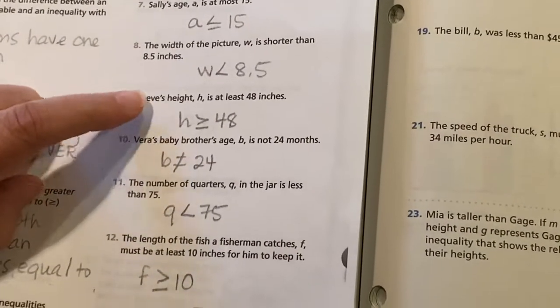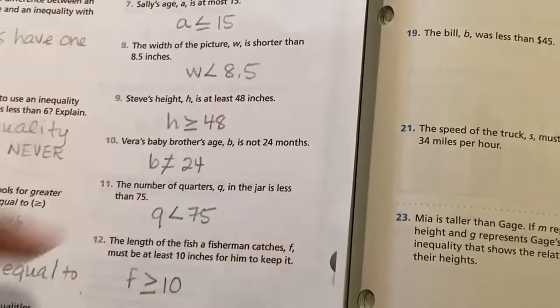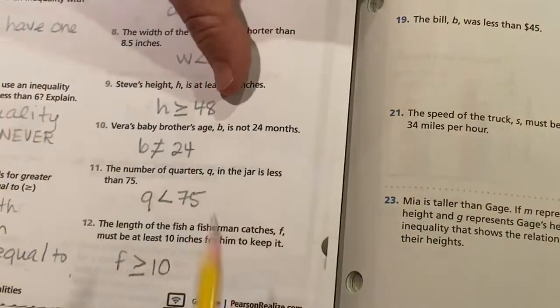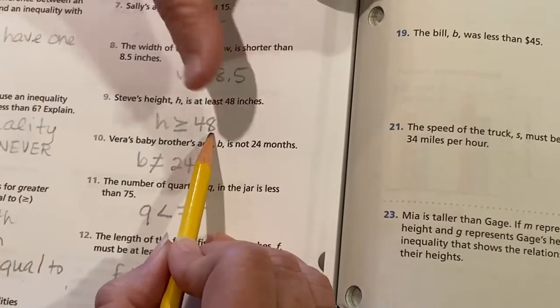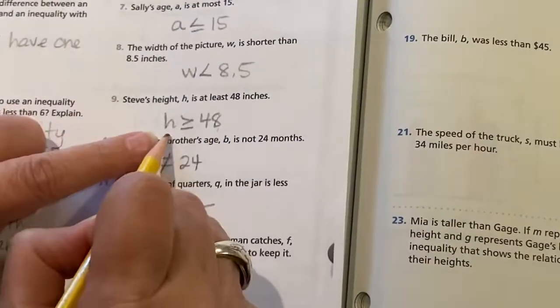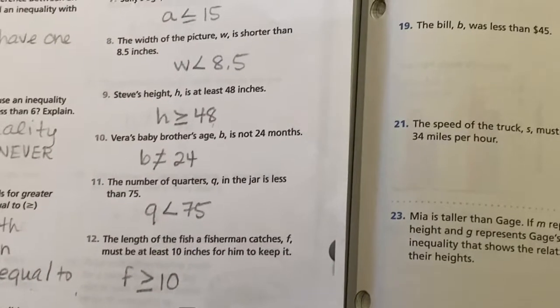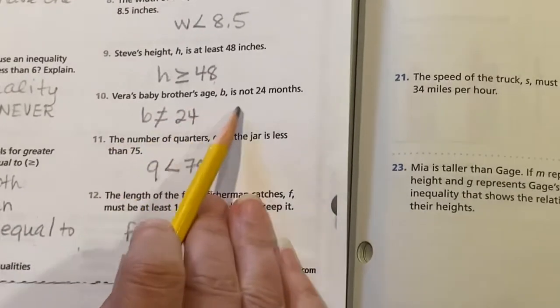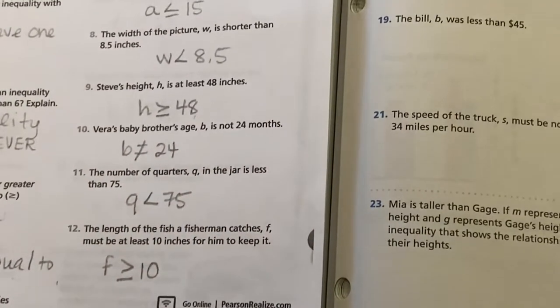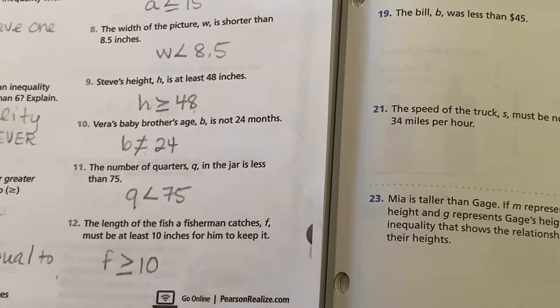Steve's height, H, is at least 48 inches. That means he's at least 48 inches or he might be taller. So H is going to be greater than or equal to 48. Vera's baby brother is not 24 months old. B does not equal 24.